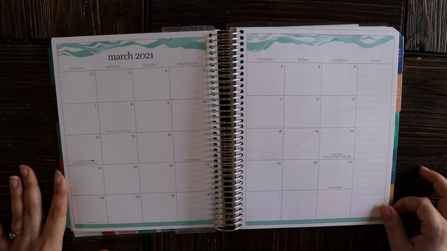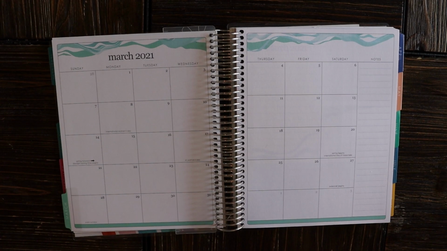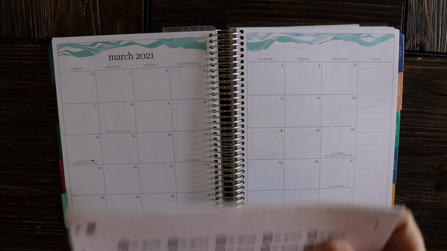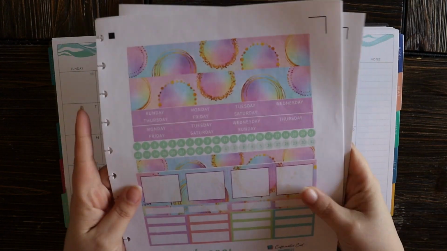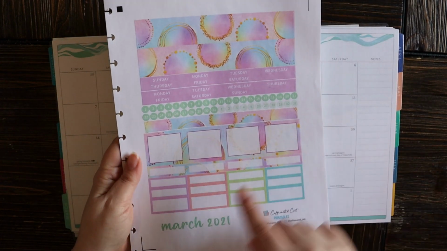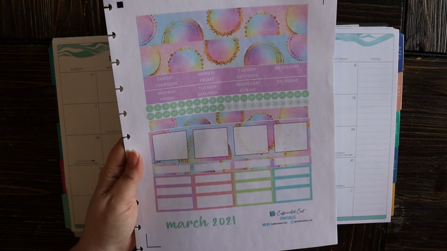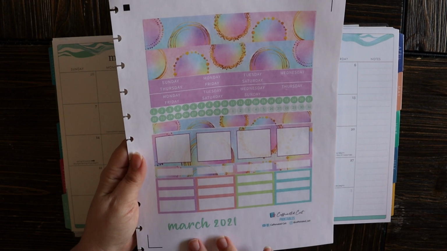I have some stickers that I'm going to lay down from Caffeinated Cait. I went in and downloaded and printed and cut some of her budget stickers, so I have them here. This is the page we're going to work with today. This is her March 2021 calendar.